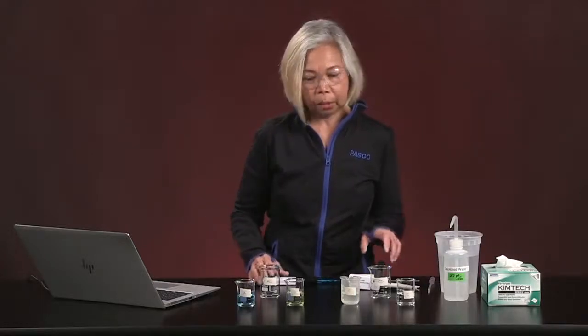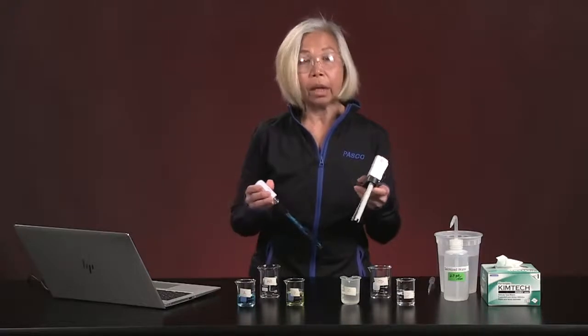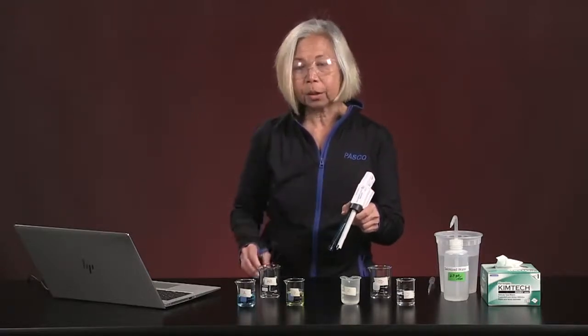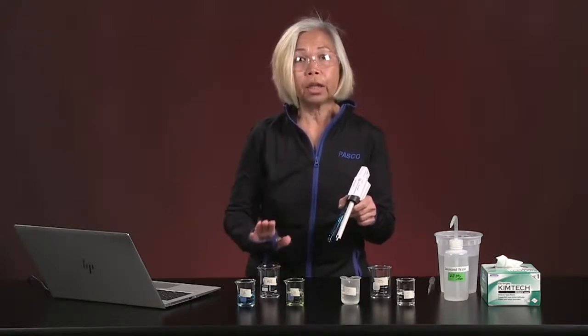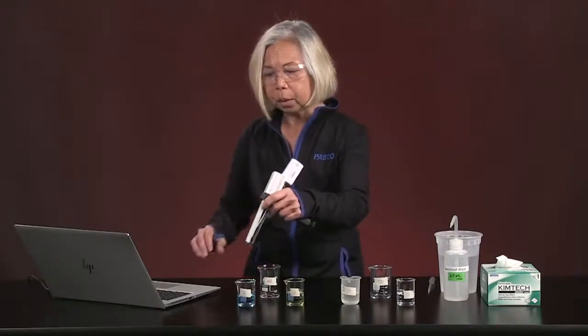So I think we're going to begin right now. I have 2 of my sensors being held together in the bracket, and I will work with the 3rd sensor, and we're going to take all of these parameter readings for each of our solutions today. Let's start with the first one.